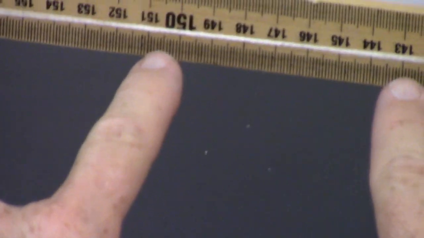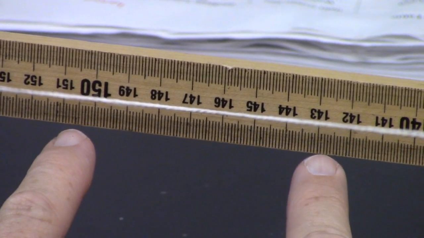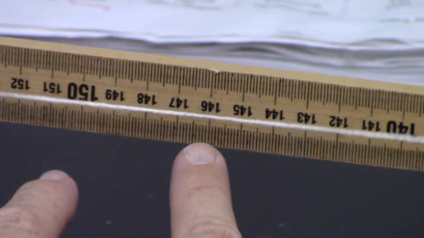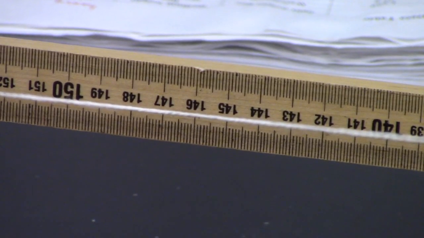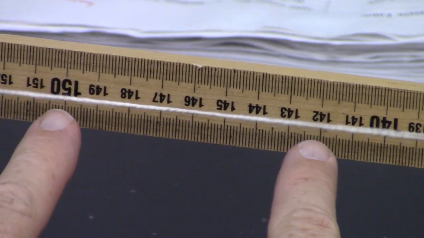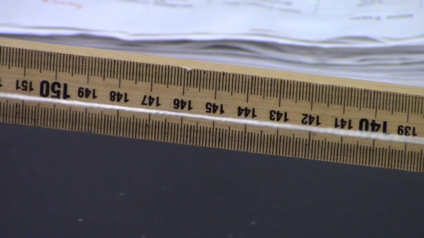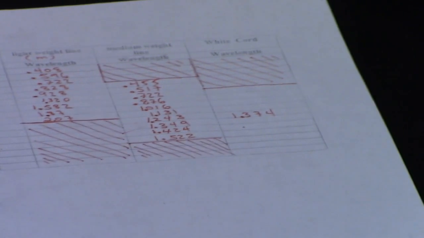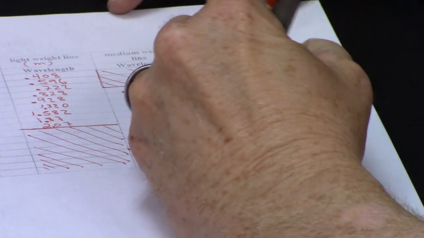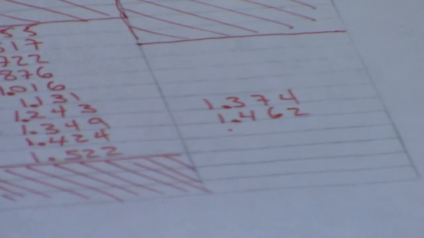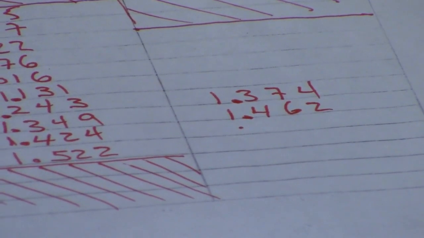Well, maybe not. I'll just kind of do here and then come in the middle. Let's see how many. 1, 2, 3, 4, 5, 6, 7. So about 146. Yeah. I'll just call it a 146.2. 146.2 for the 350. Okay.